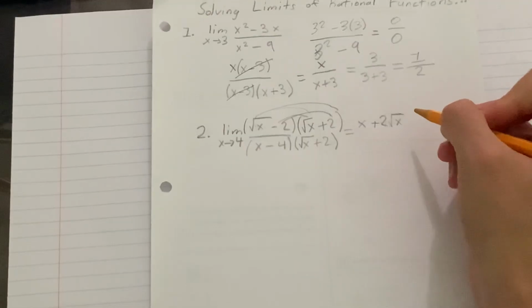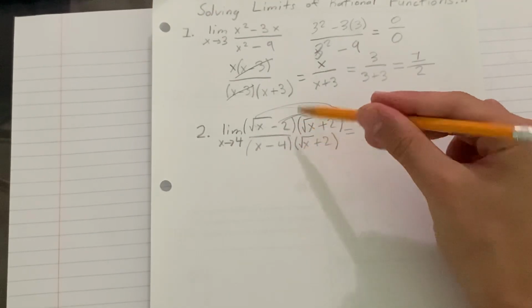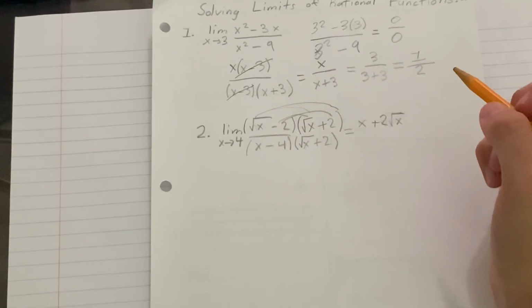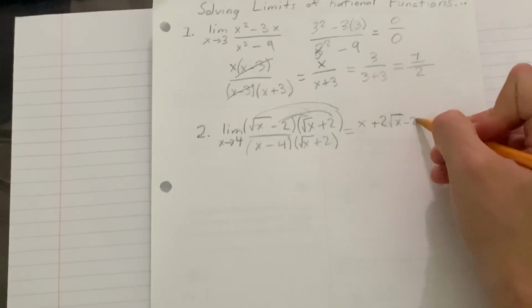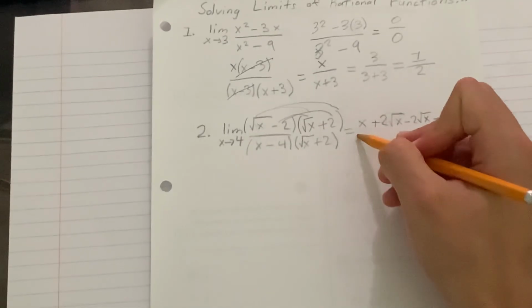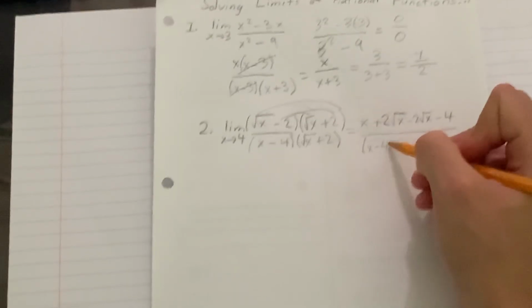2 square root of x. And then what do we have? Minus 2 times square root of x. Minus 2 square root of x. And then minus 2 times 2 minus 4. Negative 4. And we just write the same on the bottom.